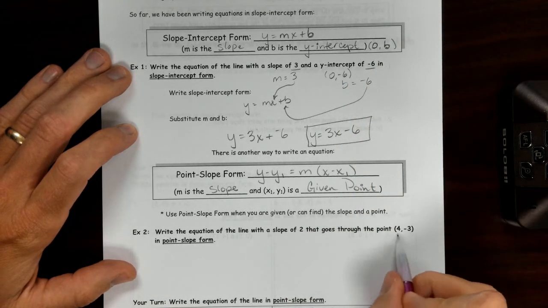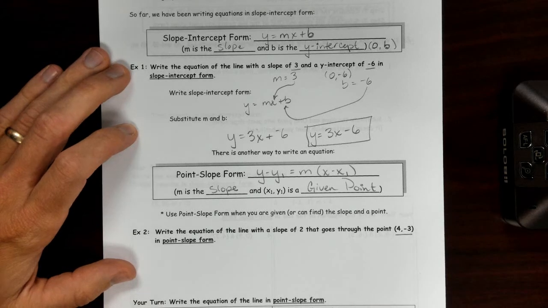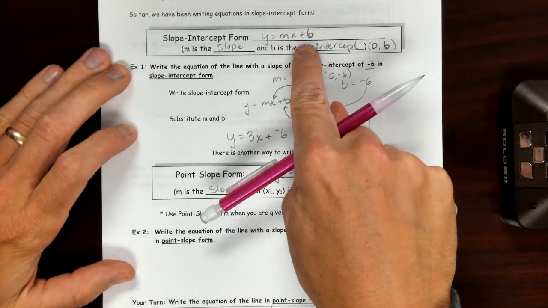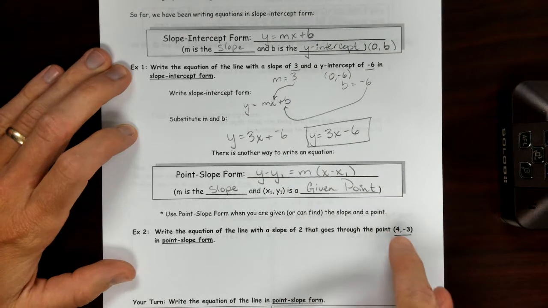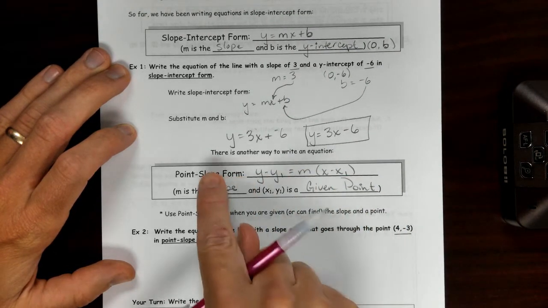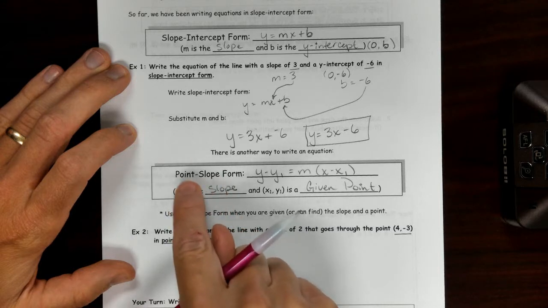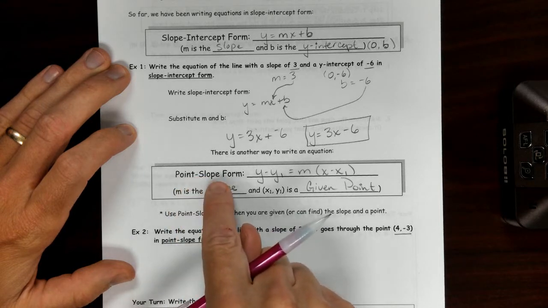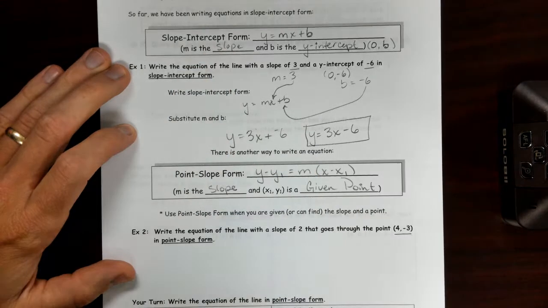So in example number 2, we have the point (4, -3). Well, that's not your y-intercept, guys. So you can't plug it into this equation because that's not b. That's just a given point. So we have to use our point-slope form. We use a given point and the slope. We don't have the intercept. So there's your big difference.